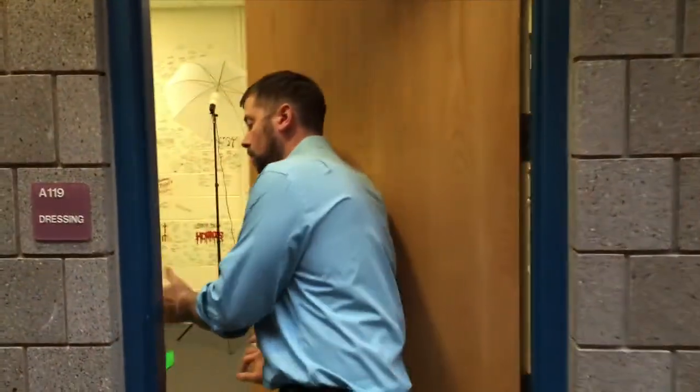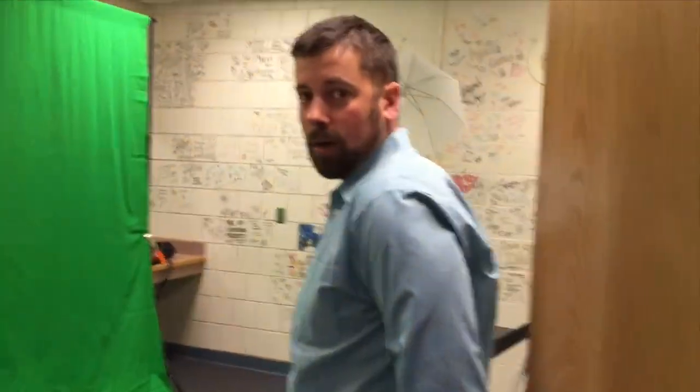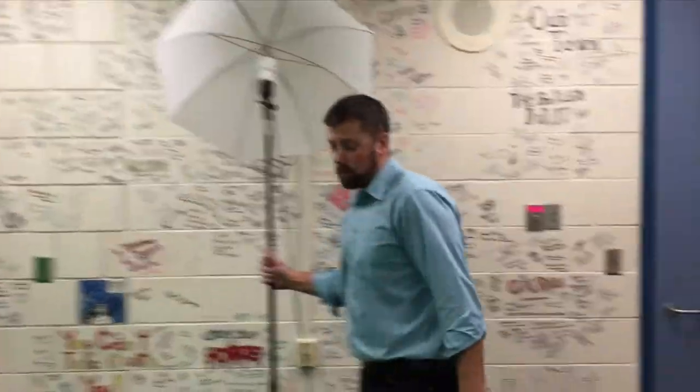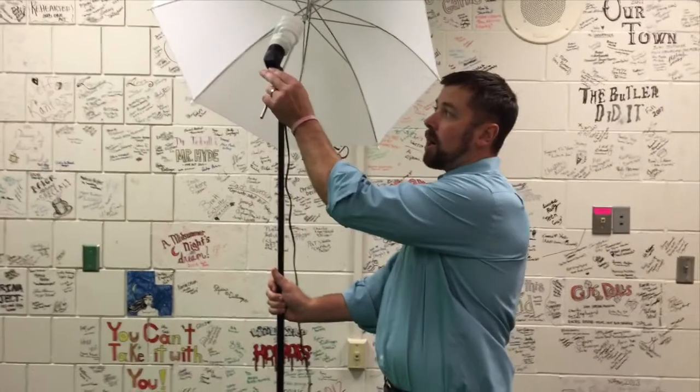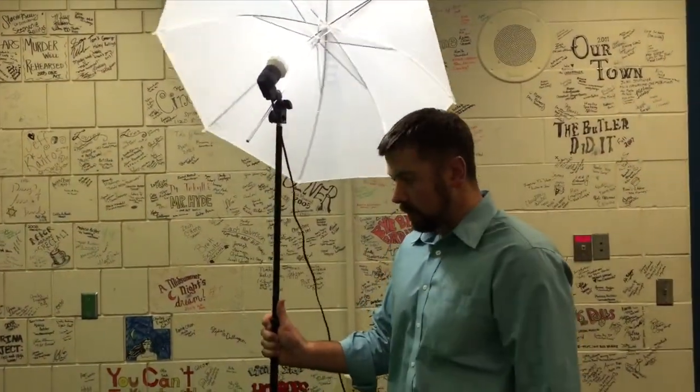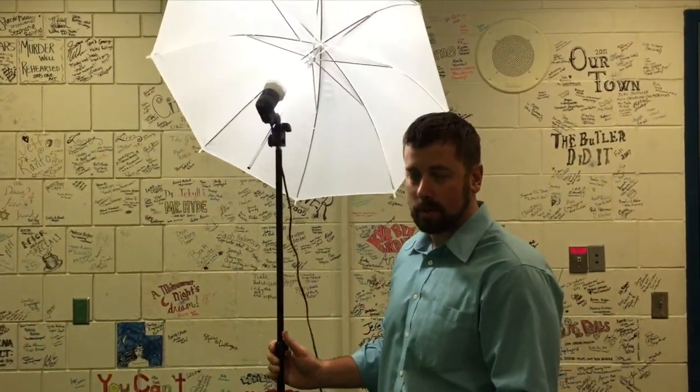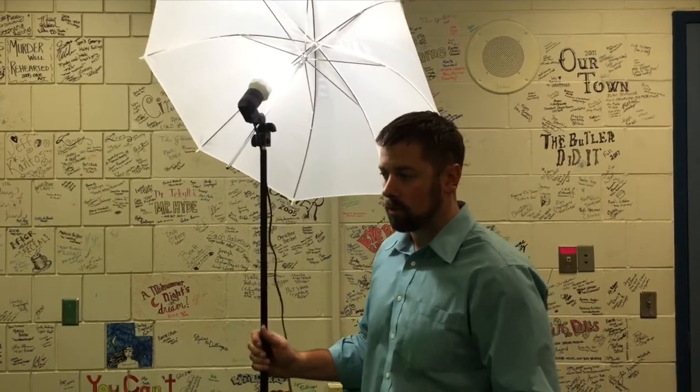We are by one of the dressing rooms in the choir band wing, and this is A119 dressing room. Come in here, turn the lights on for the room, watch the door, and the other lights that you're going to want to turn on. We'll have one or two of these soft boxes in here, and what these do is they're going to light you separate from the backdrop, and that's a key ingredient to making green screen work.